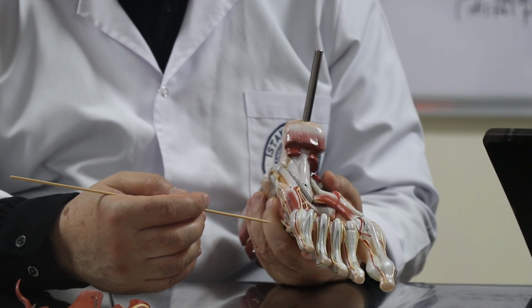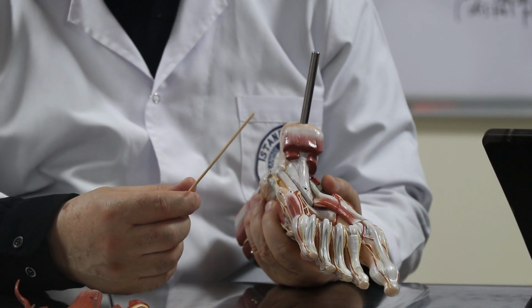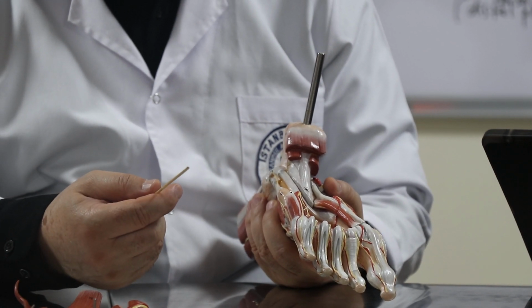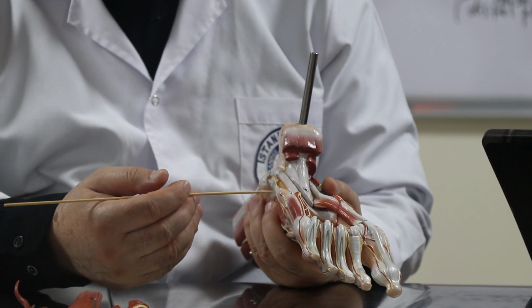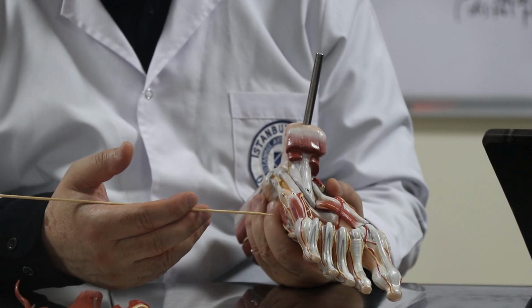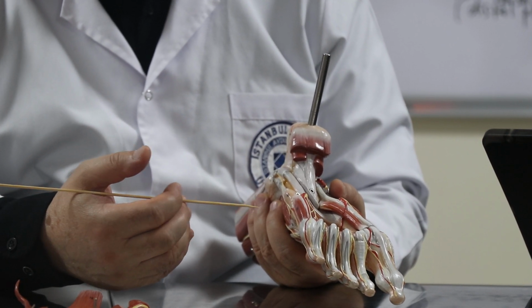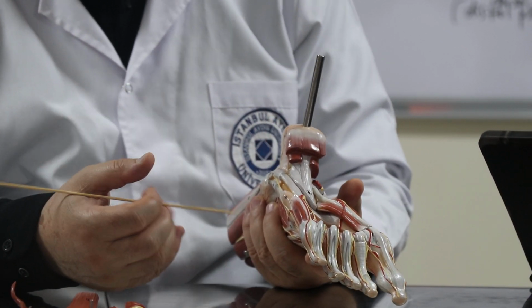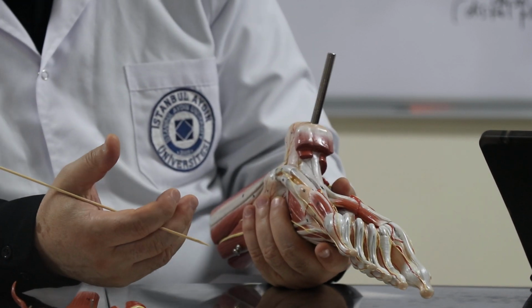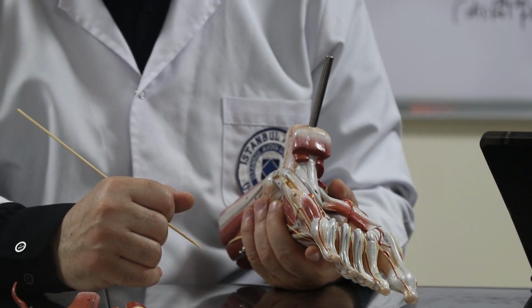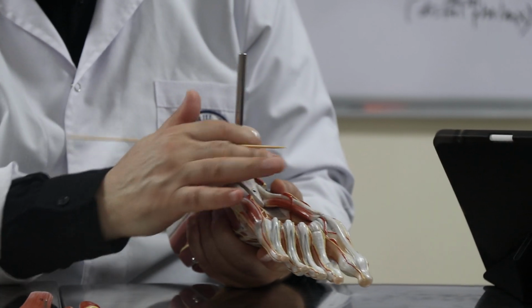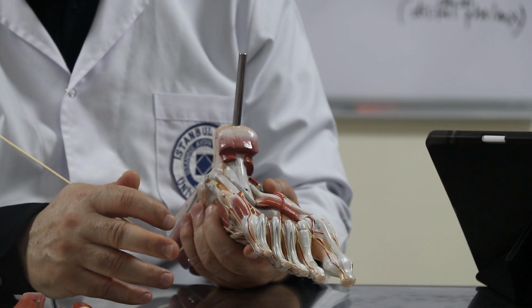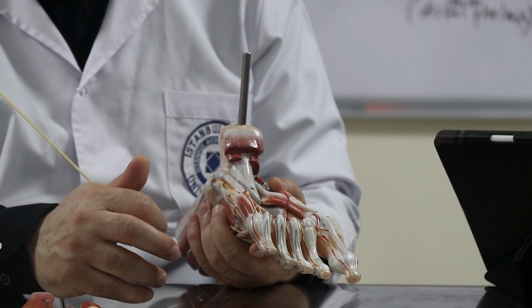Thenar and hypothenar muscles. What is hypothenar or thenar muscles? We talked about flexor hallucis, flexor pollicis, adductor pollicis, flexor digiti minimi, abductor digiti minimi. Those are thenar and hypothenar muscles. So, opponens, right.